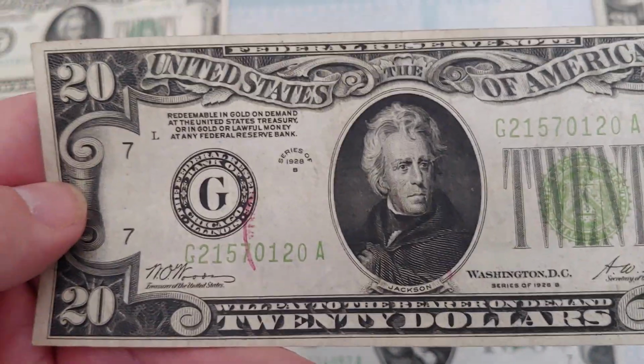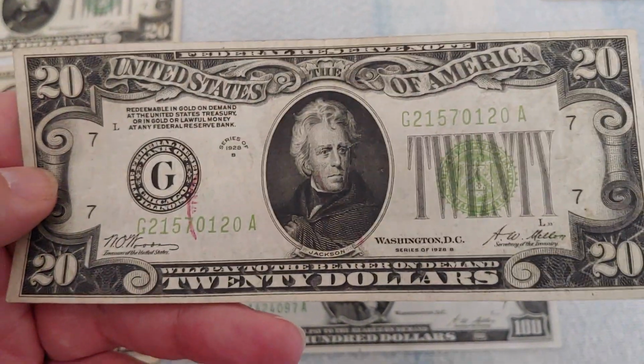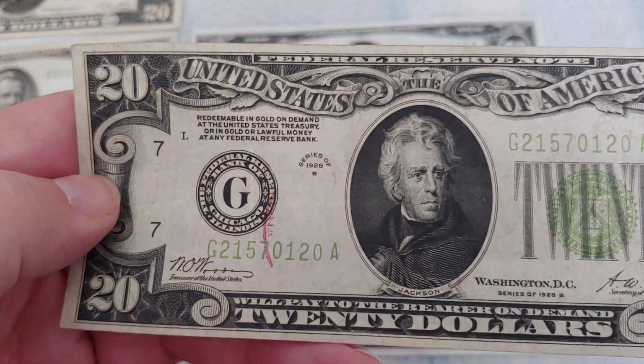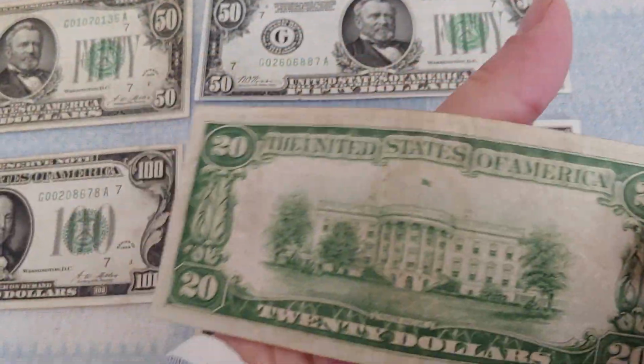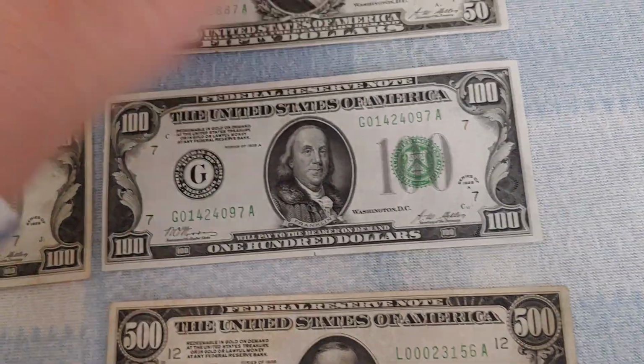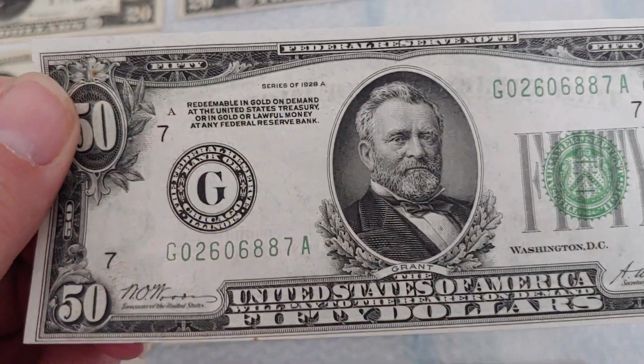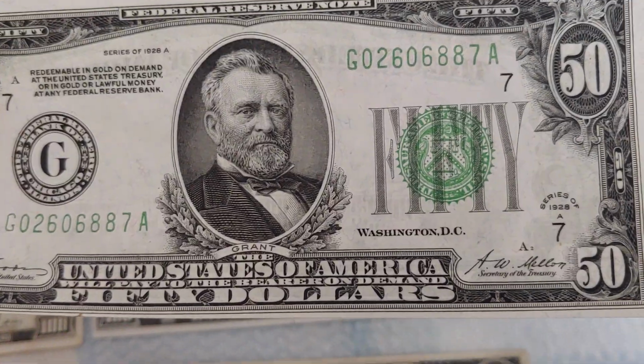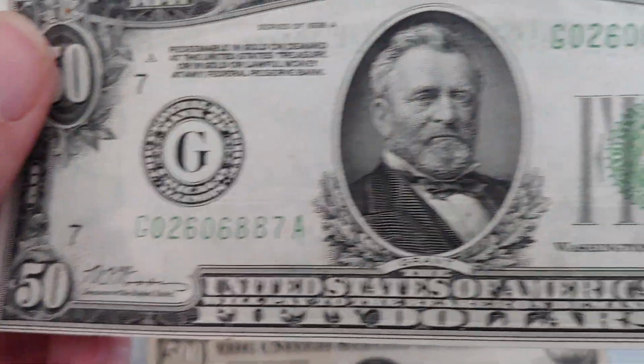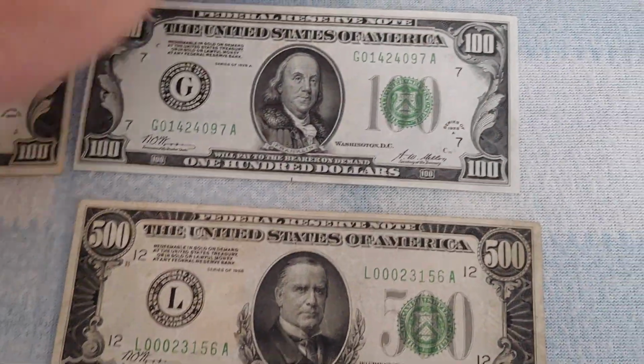So here, 1928B, same thing, the $20, but still Woods and Mellon. Just now we have a G instead of a 7 in that circle. Back looks the same as before. Now the 50 moves to a 1928B and 28A. You know, with now still having Woods and Mellon, but now having a letter inside. No change to the back.